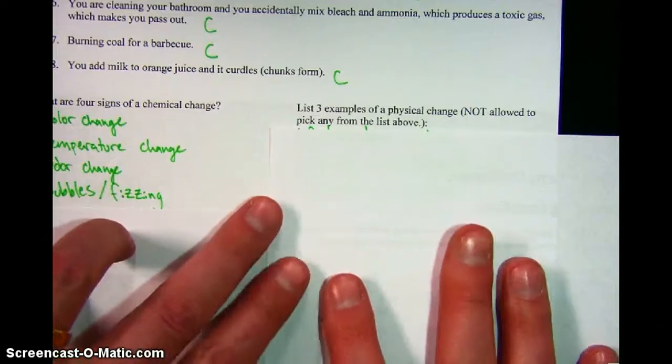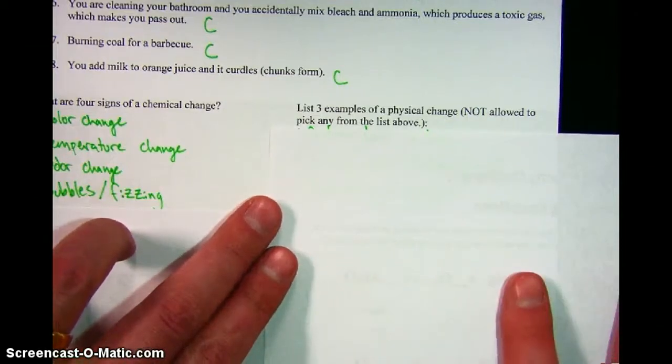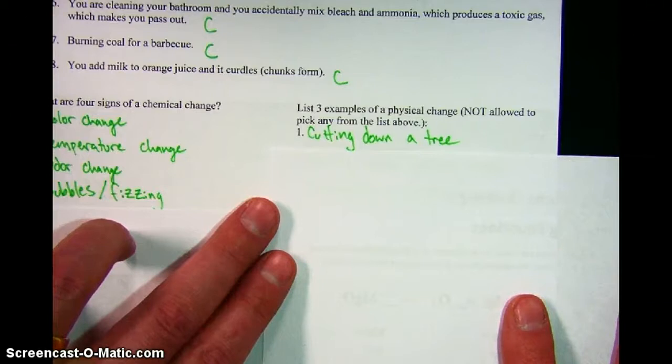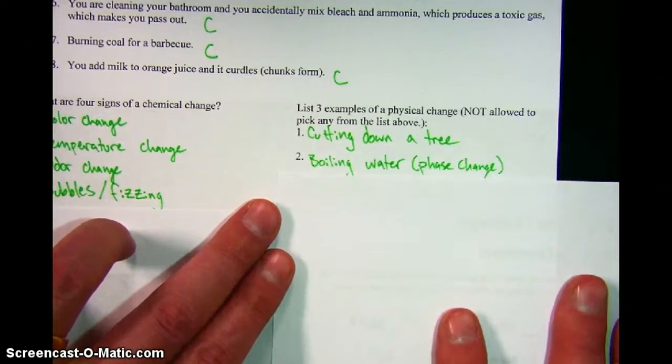Over on my examples, I've picked 3 examples that you'll probably have different than mine, but I've picked 3 that usually show up either in people's confusions or on tests. One that we saw a lot is cutting down a tree that's still made of wood. The molecules haven't changed except that half of them are on the ground and half of them are in a stump.